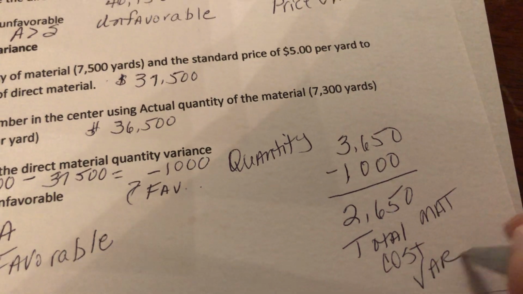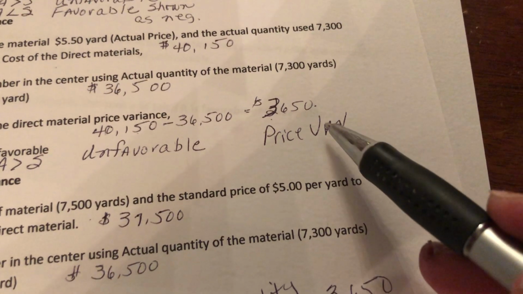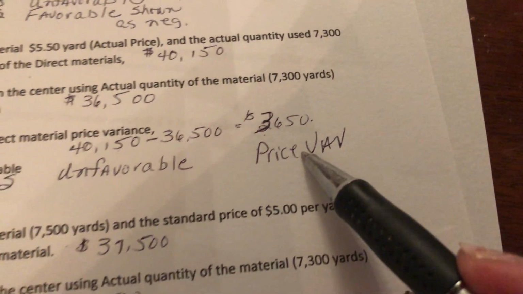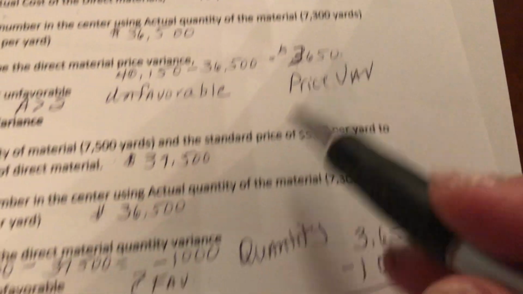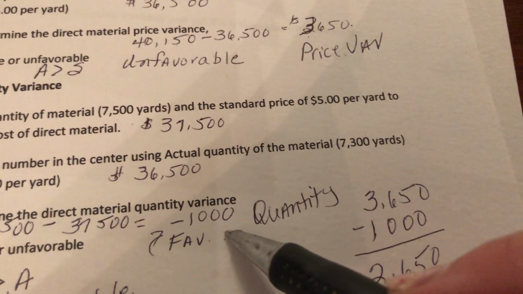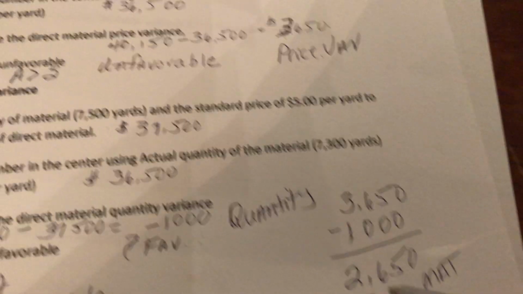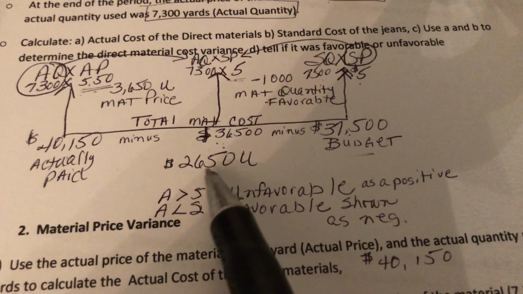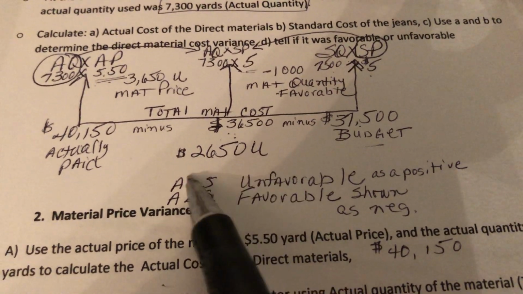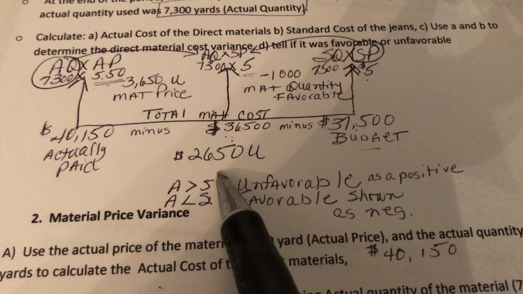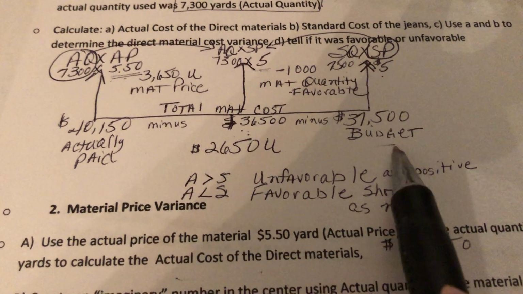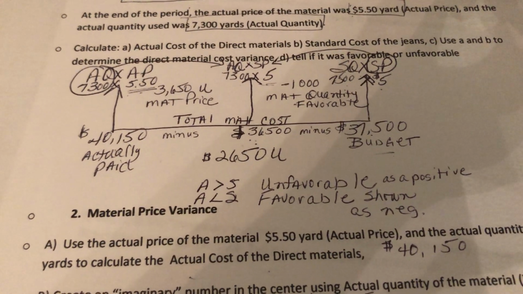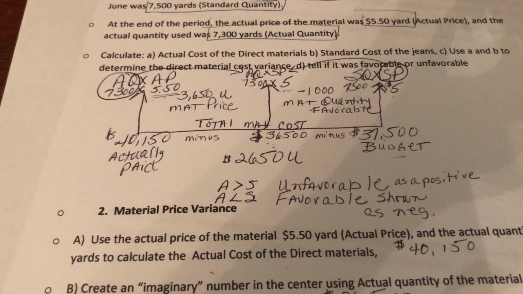So you're reconciling your numbers. Here's your price variance, 3650. Remember to correct that. Your quantity variance, subtract that. That gives you 2650. Now go back up here. 2650 was your overall total material cost variance, the difference between these two poles here. So you do kind of need to know that.